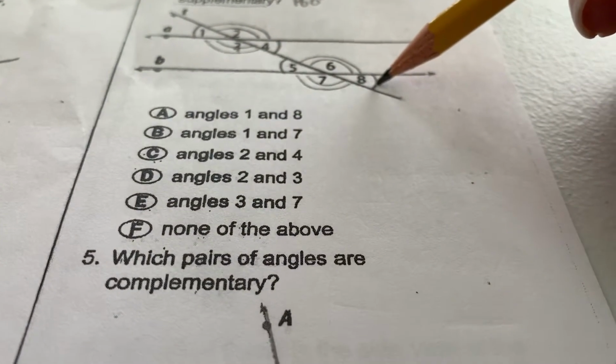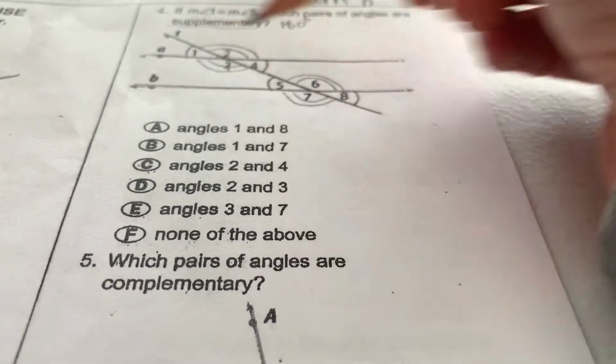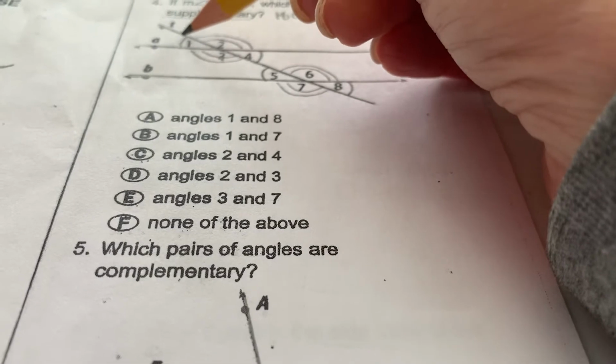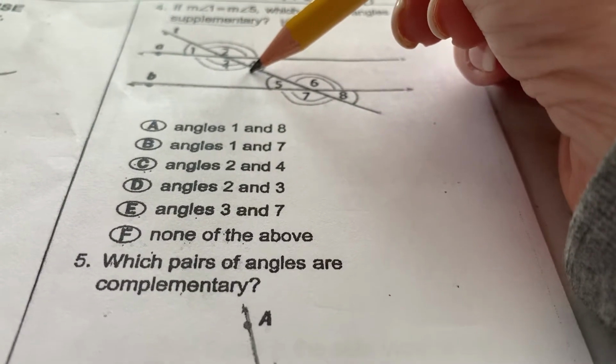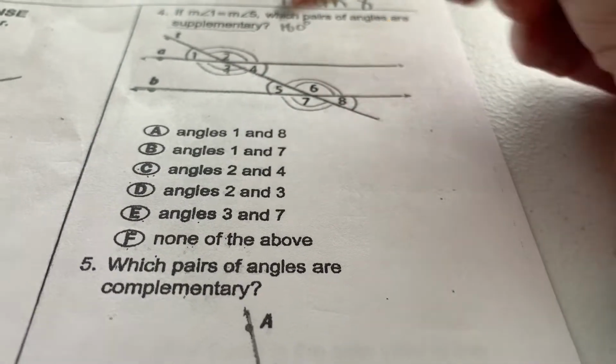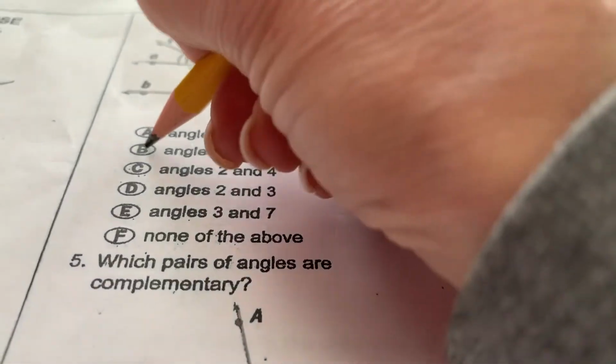Okay, so angle 1 and angle 8. Well, angle 1 is an acute angle, and angle 8 is an acute angle, so they cannot equal 180. Angle 1 and angle 7. Well, if I put angle 1 and angle 3 together, they would equal 180. And since angle 3 is the same thing as angle 7, I can say that angle 1 and angle 7 would equal 180. So that would be B.